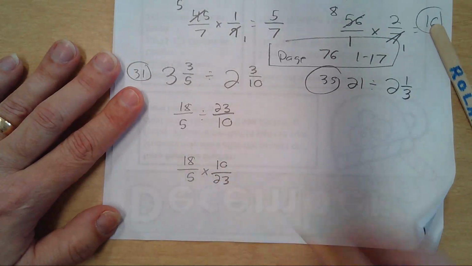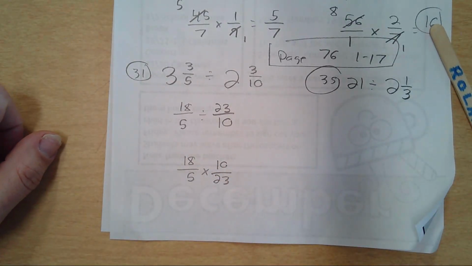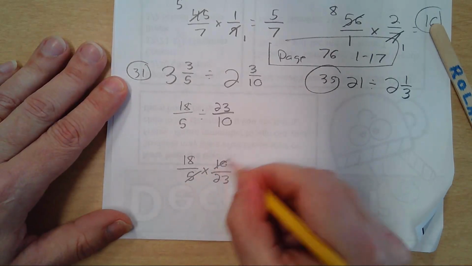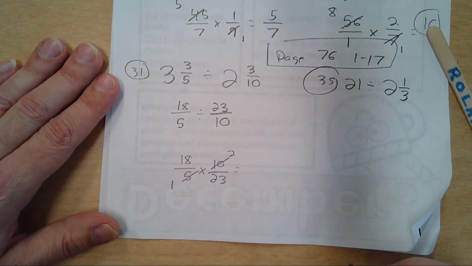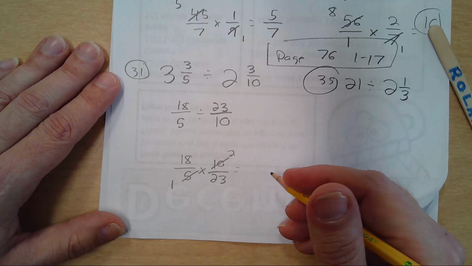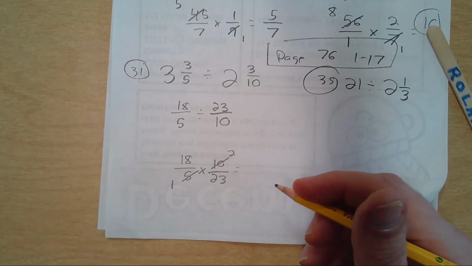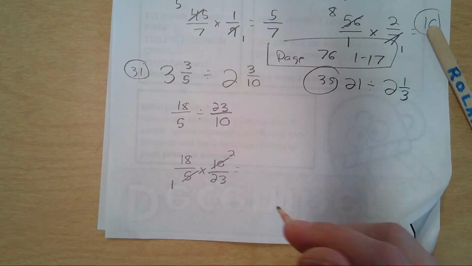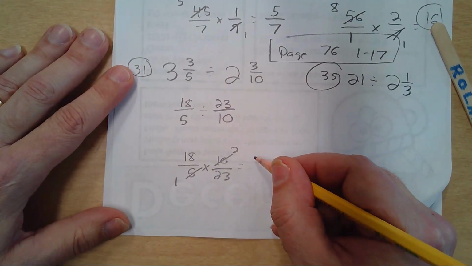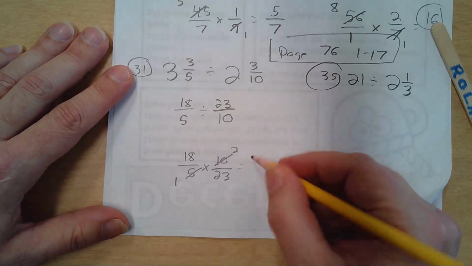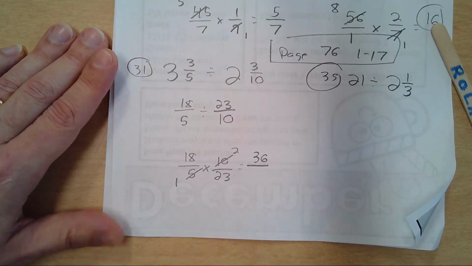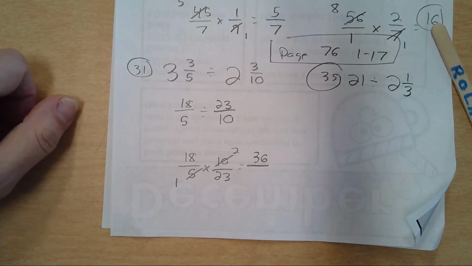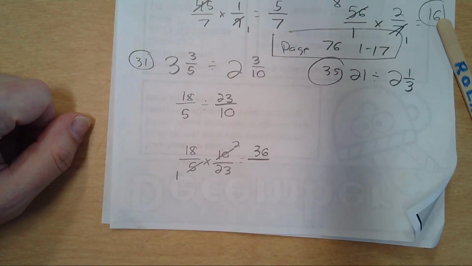Then cross simplify the 5 and 10: the 5 equals 1, the 10 equals 2. Then 2 times 18 is 36. 1 times 23 is 23.